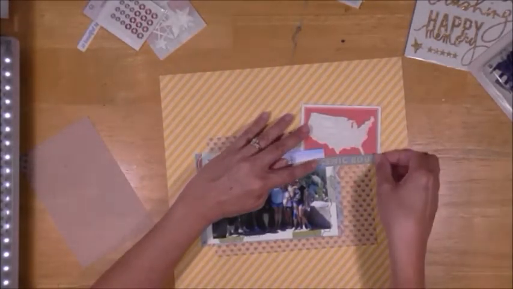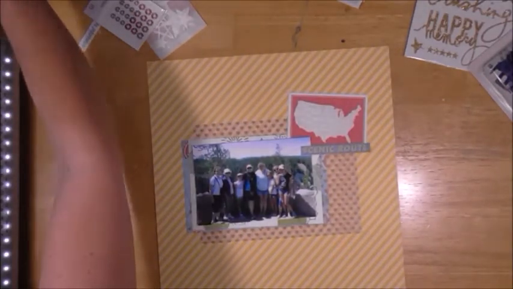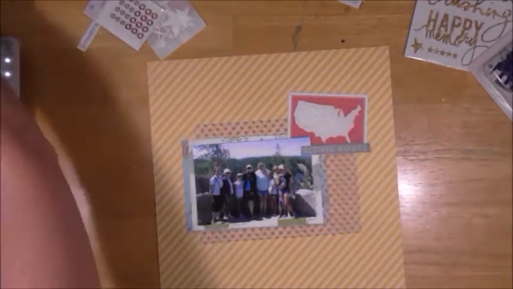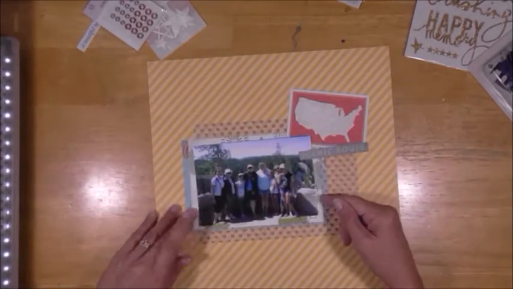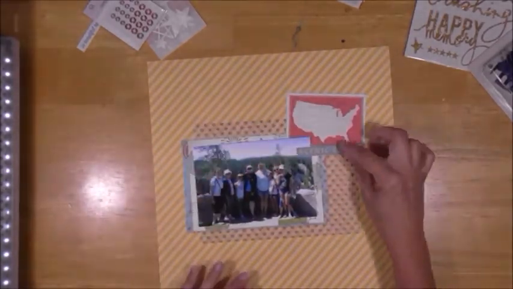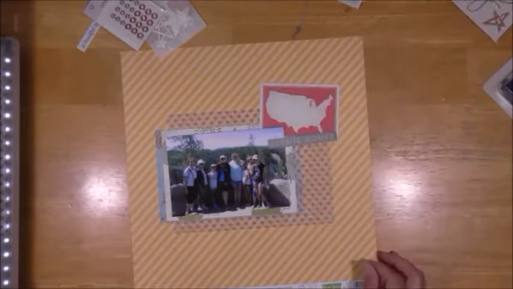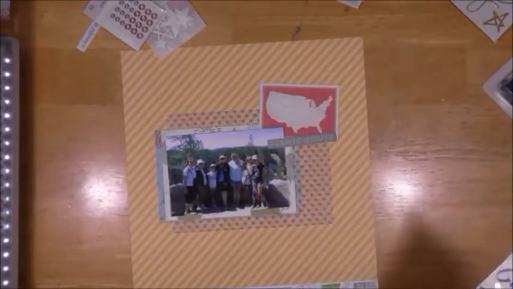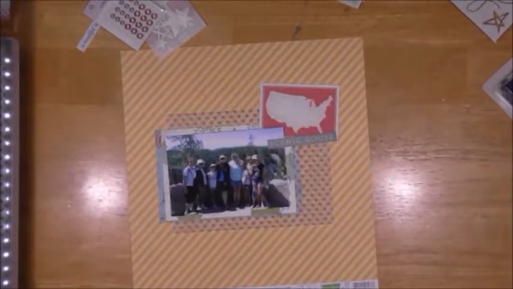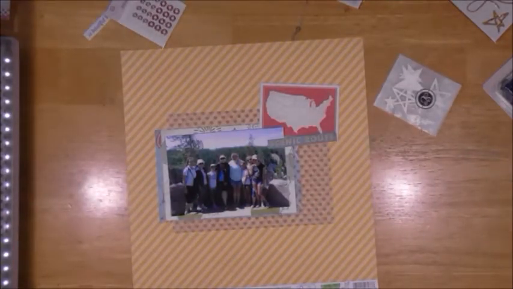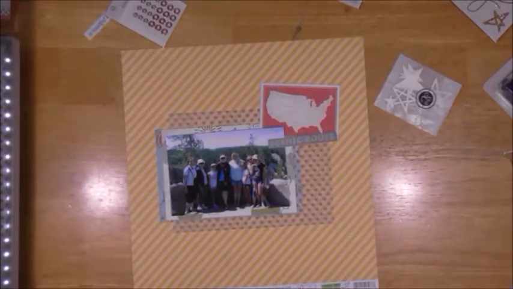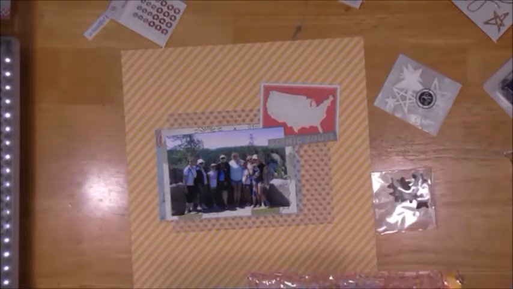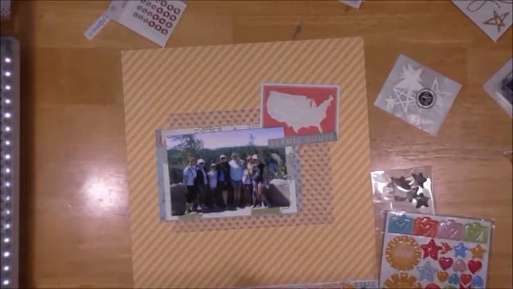So I'm using that diagonal striped background. This is a little bit different for me. Most of the time I use a plain solid cardstock for my background. But every once in a while I'll use a pattern paper for the background. And then even less often I'll use something that's this loud. I like it though. I like the way it came out.